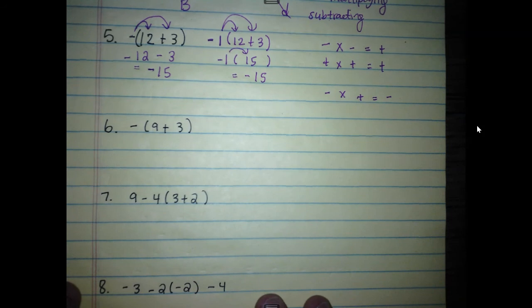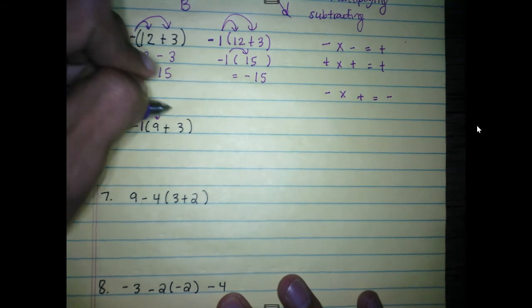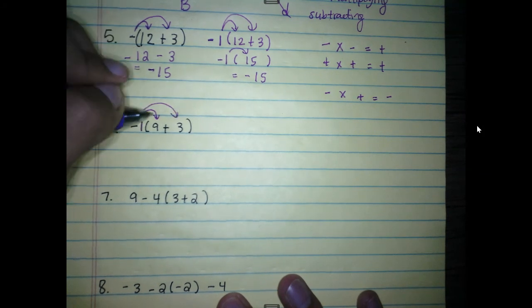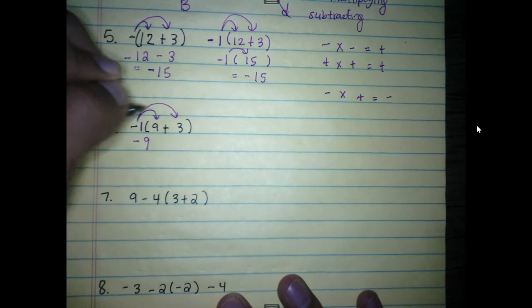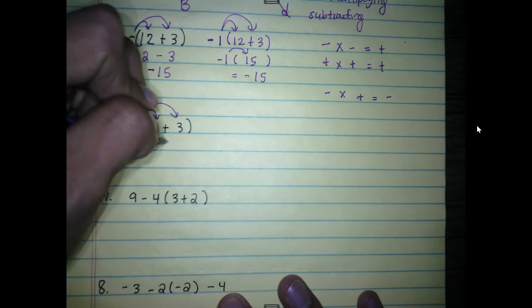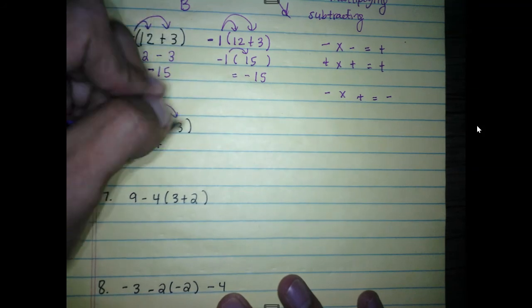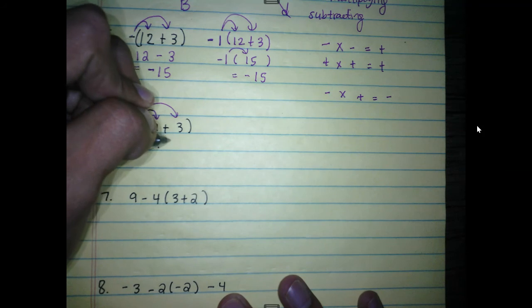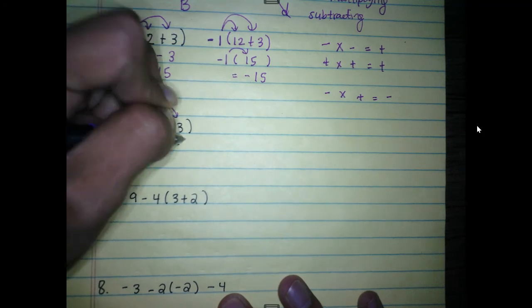Same thing with number 6. We'll distribute the negative, and we can act like there's a negative 1 there. So negative 1 times positive 9 is negative 9. Negative 1 times positive 3 is negative 3.